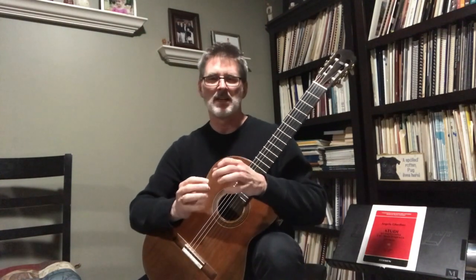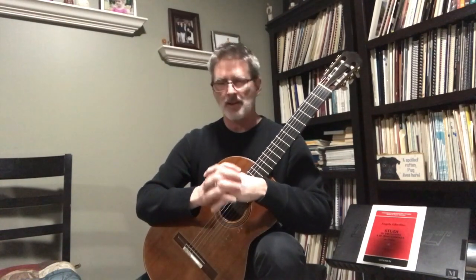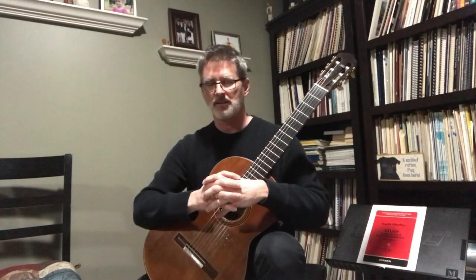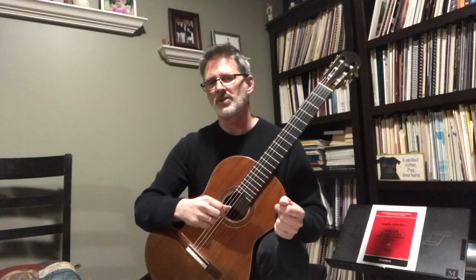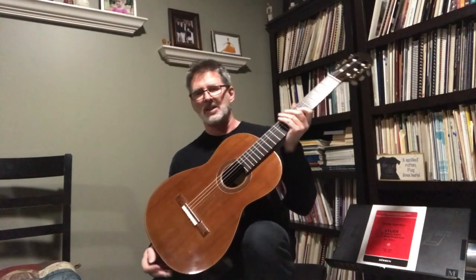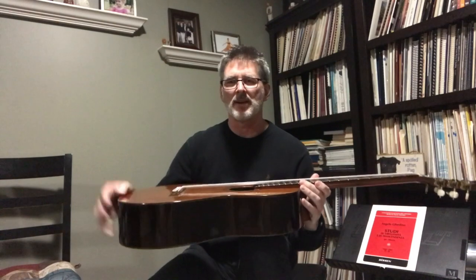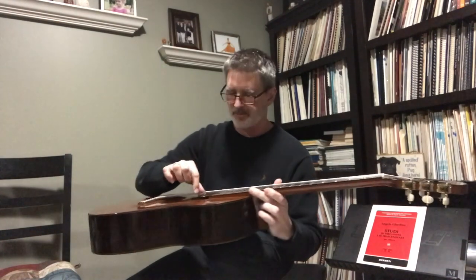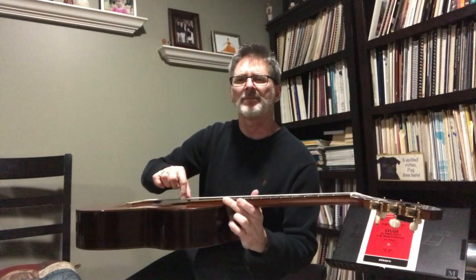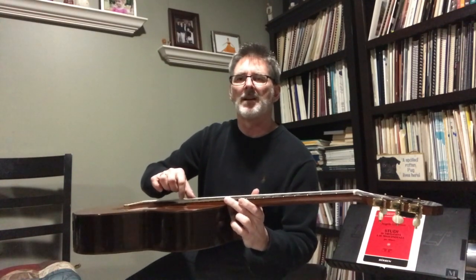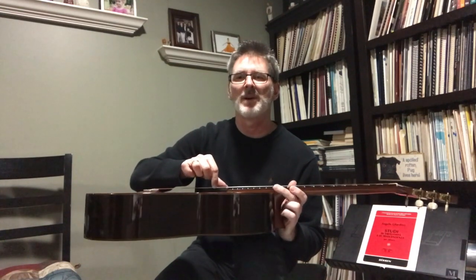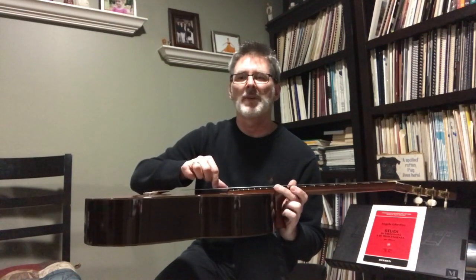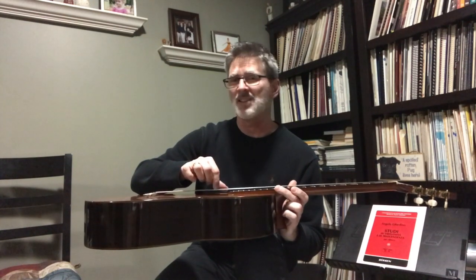Dynamics refers to the changes in volume that we have in music, and the technique of doing that on the guitar involves pushing the string directly inward toward the instrument. If I were to begin by playing really lightly, I would just pull the finger pretty much straight across the string. There's an angle I think we can see pretty well. So I'm just going straight across the string, and it's a fairly light sound, fairly quiet.